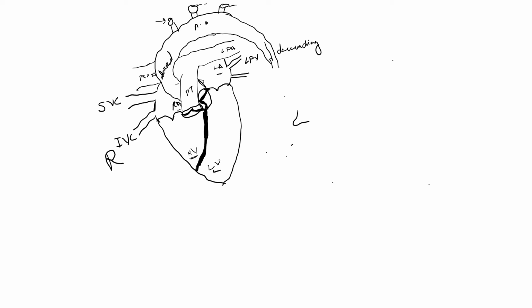Now there are four major valves that you need to remember. The atrioventricular valve in between the right atrium and right ventricle is called the tricuspid valve. The atrioventricular valve in between the left atrium and left ventricle is called the bicuspid valve. Okay, so you have the tricuspid valve, and bicuspid valve. Bicuspid valve is also known as the mitral valve.